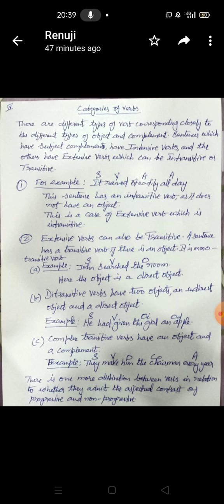Now, another interesting thing about this ditransitive verb, when you have two objects, is that we can passivize in two ways. The girl had been given an apple, or an apple had been given to the girl. So passivization, if we have two objects, there are two ways of passivizing the sentence. So these are the verbs that have two objects.